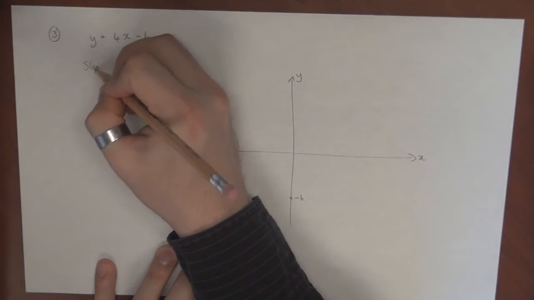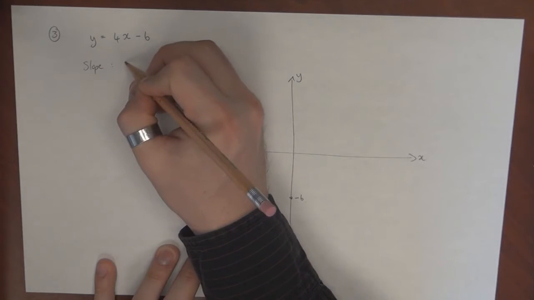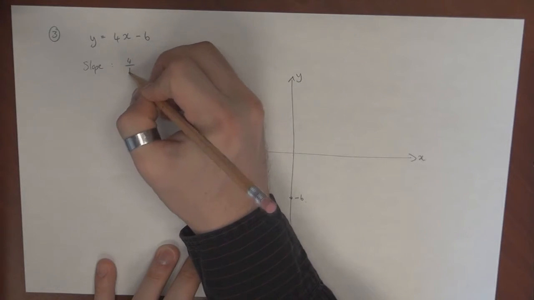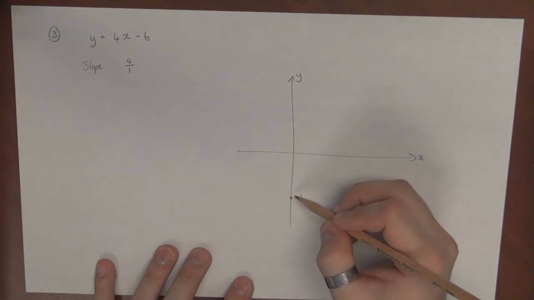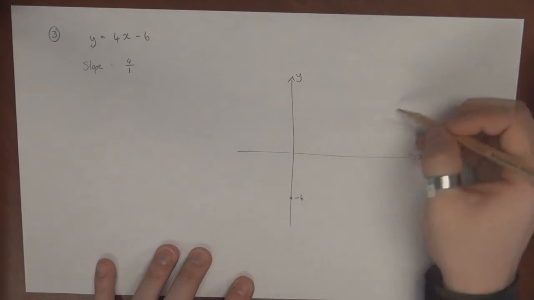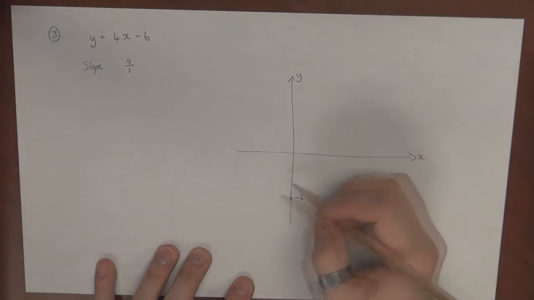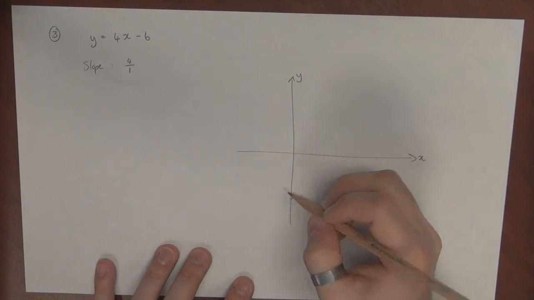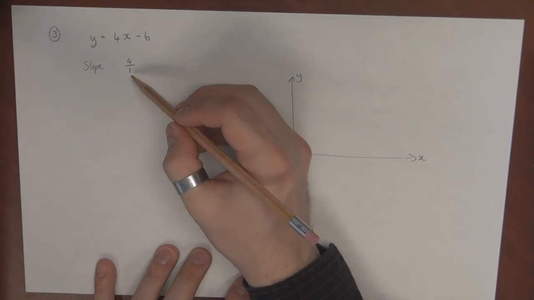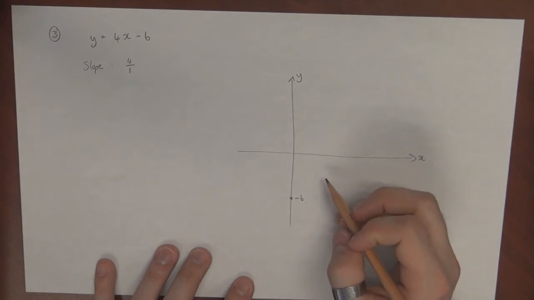The slope is 4, and I can see that as 4 over 1, which means that it's positive, so I know I'm going in this direction. For every change in y of 4, a change in x of 1 occurs.